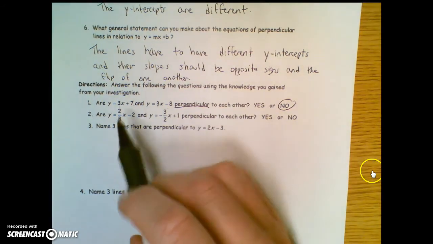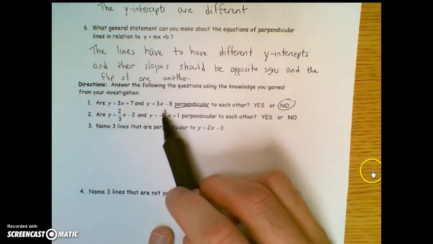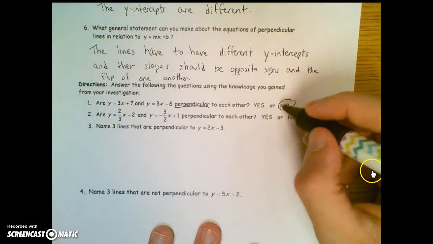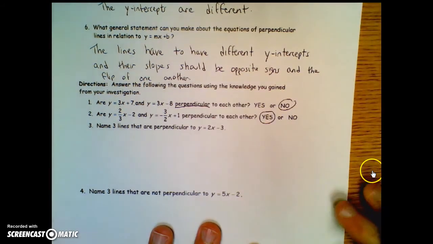Are these ones perpendicular? Let's look. 2/3 and negative 3/2. Those are the flip of each other. And then the y-intercepts are different. So that one's a yes.